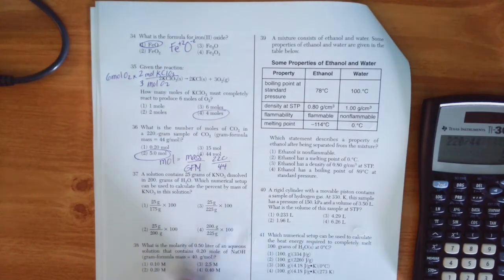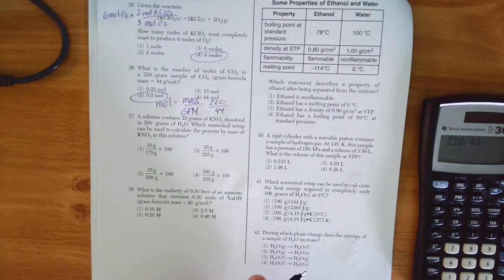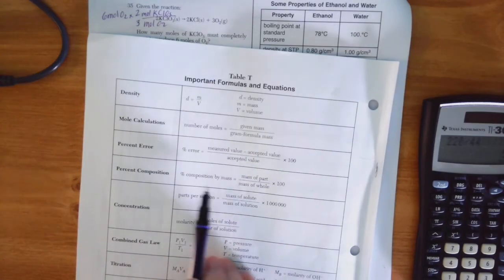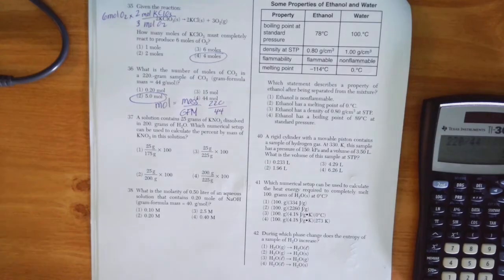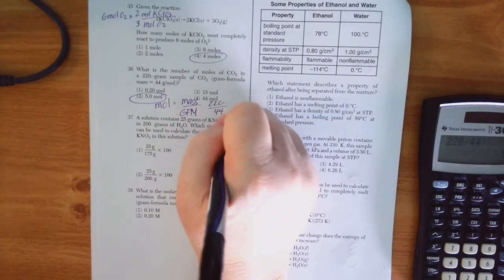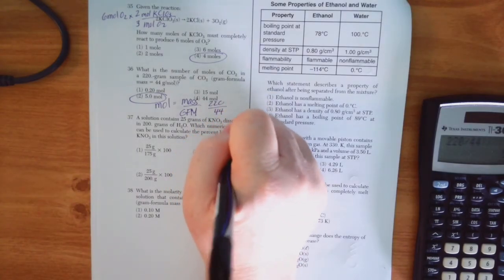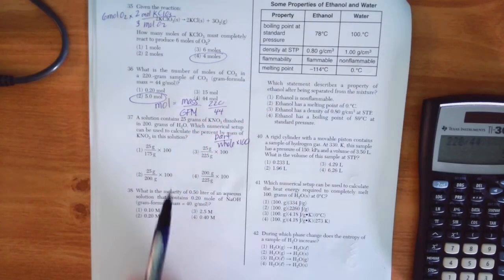moles. A solution containing 25 grams of KNO3 dissolved in 200 grams of H2O. Which numerical setup is used to calculate percent by mass? Well, let's look at percent by mass. It's mass of part over mass of whole times 100. Okay, so I need part over whole times 100.